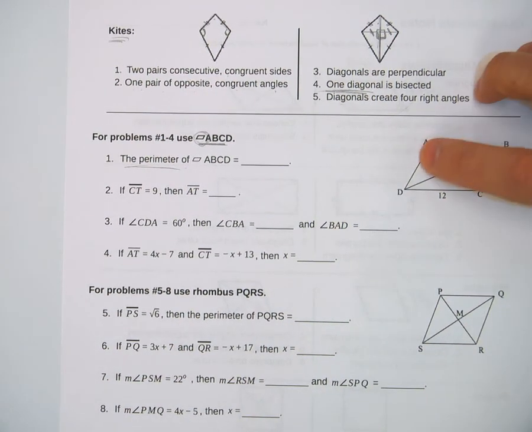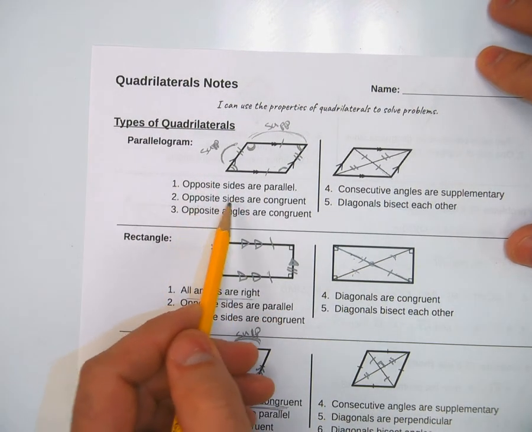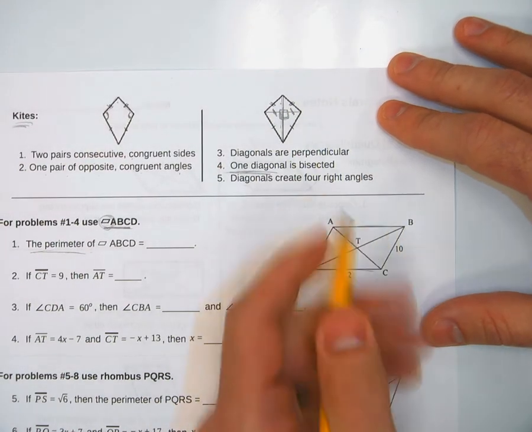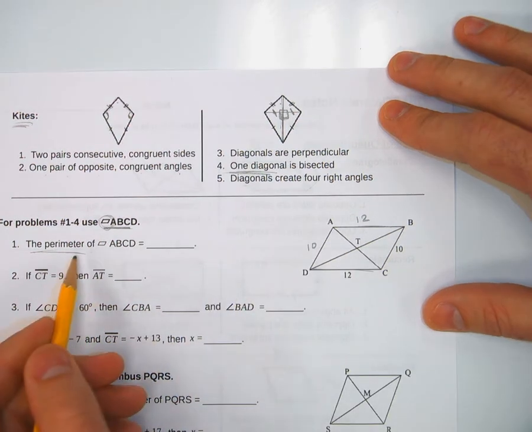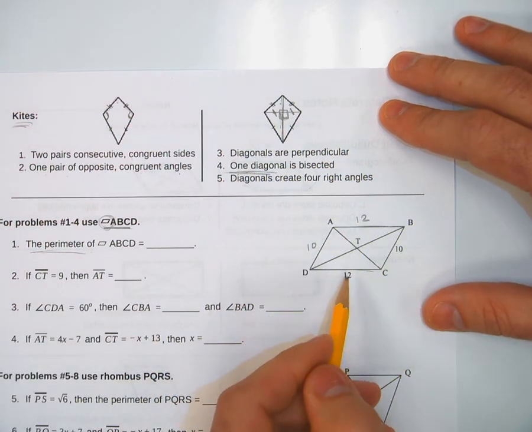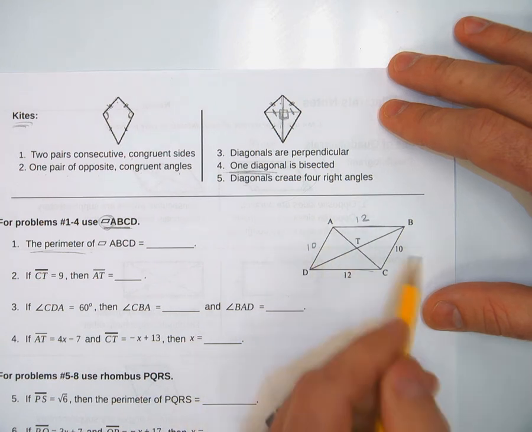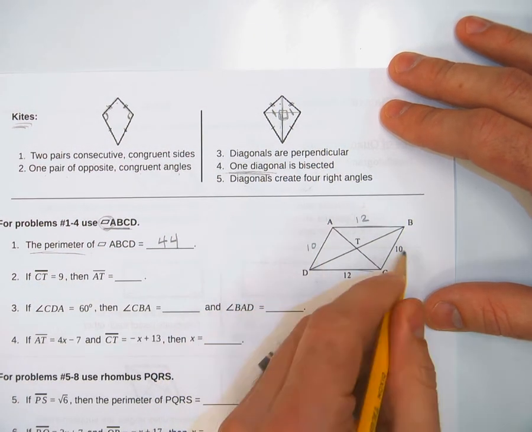I don't know what AB and AD are, but I have a property that tells me that the opposite sides are congruent on a parallelogram, which makes sense. Right? This side is the same length as that side, and this side is the same length as that side. So to find the perimeter, I just add all those numbers up. 10 plus 10 is 20, 24, so 44 would be our perimeter if we added 10, 12, 10, and 12 all together.